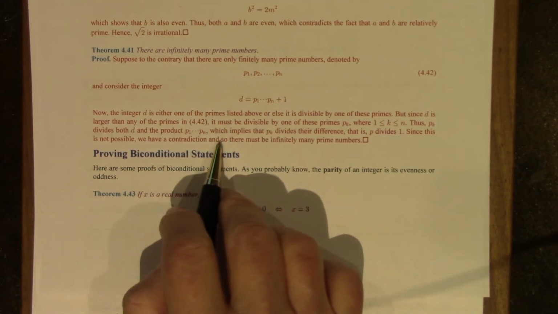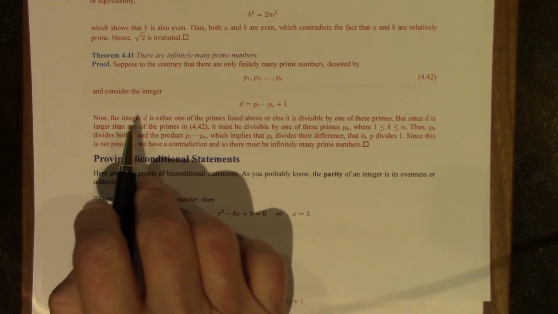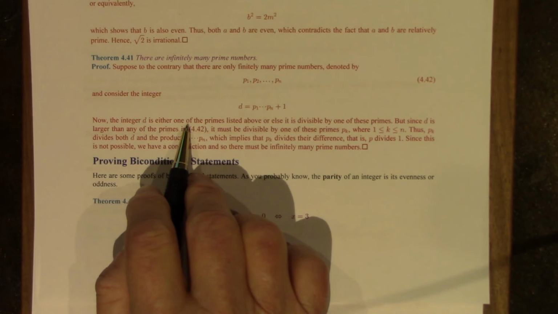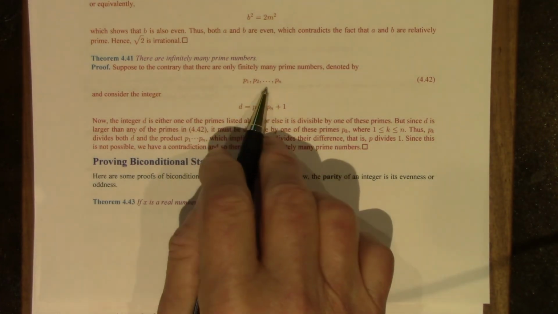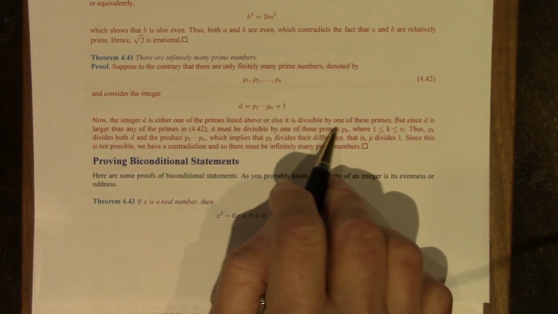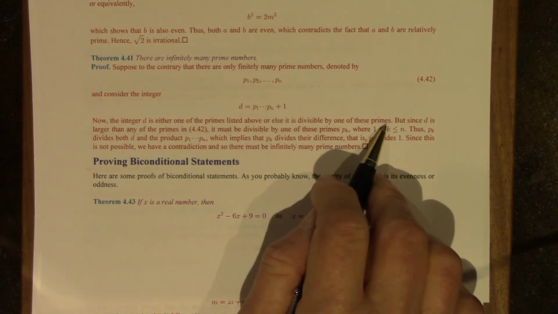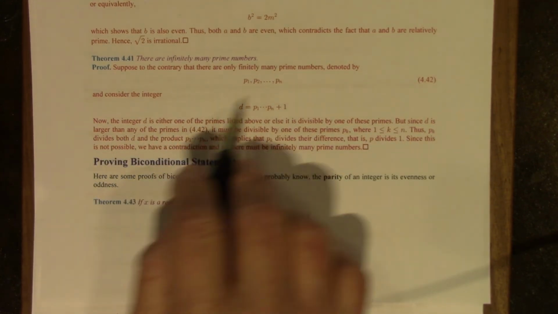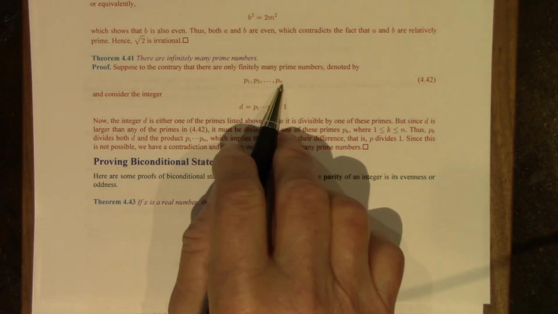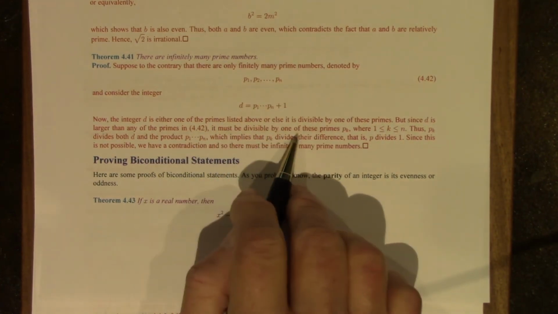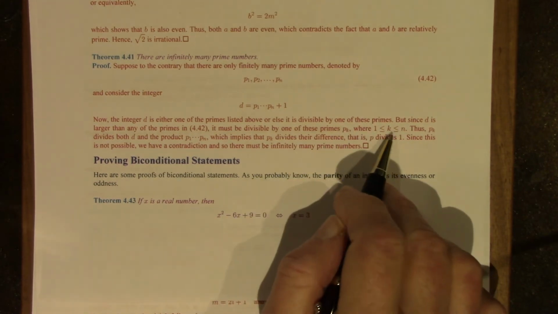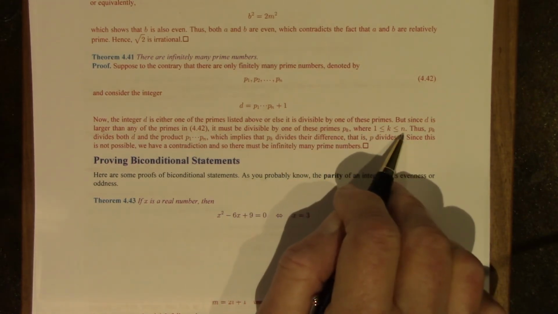So that's what I wrote here. Maybe a little bit better than I just explained. The integer d is either one of the primes listed above, or else it is divisible by one of these primes. But since d is larger than any of the primes in the list, it must be divisible by one of these primes, p sub k, where k is somewhere between 1 and n.